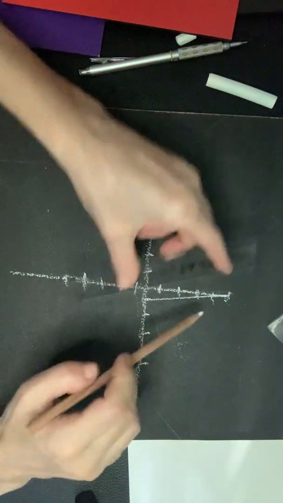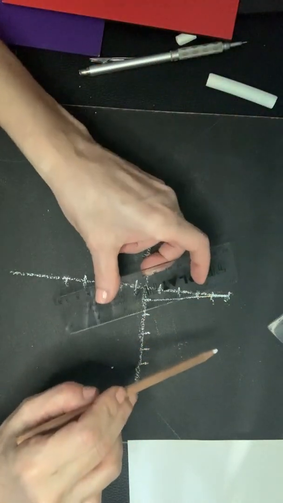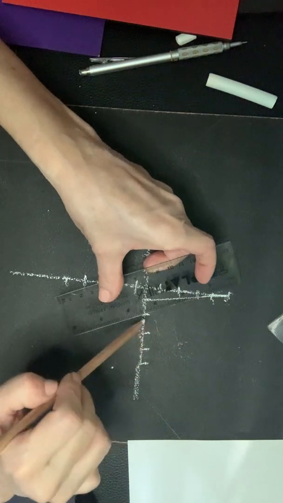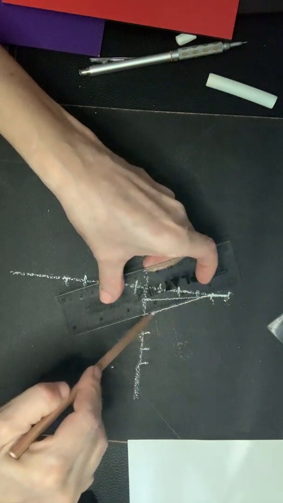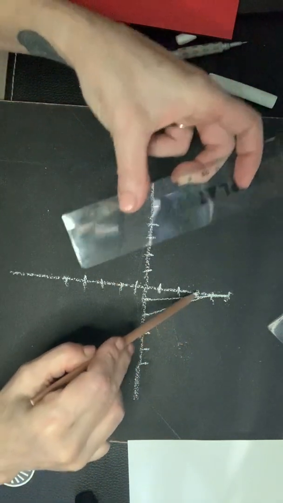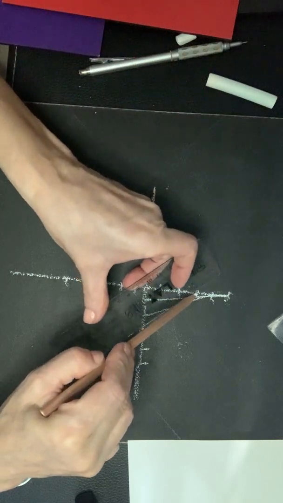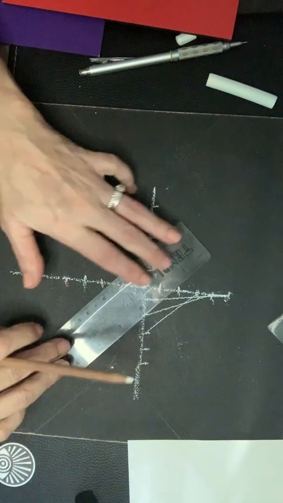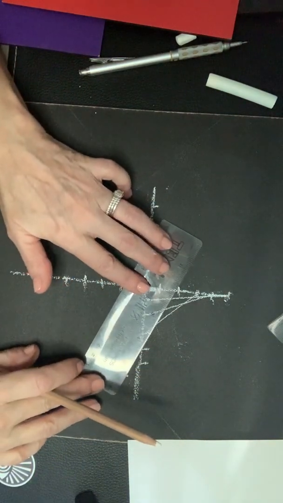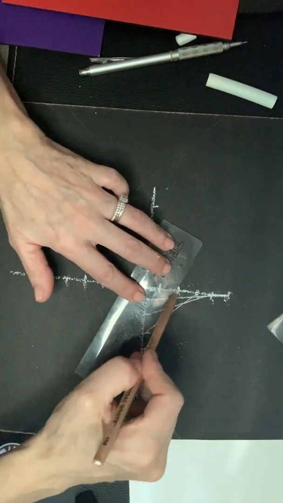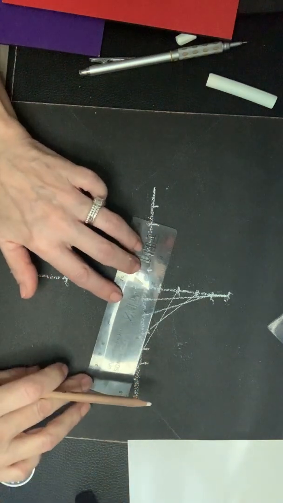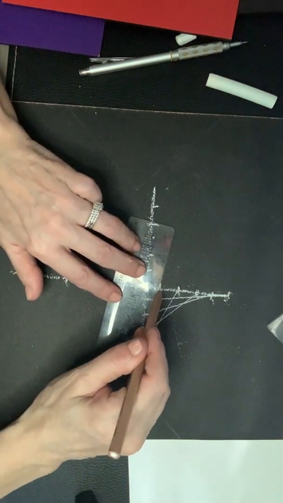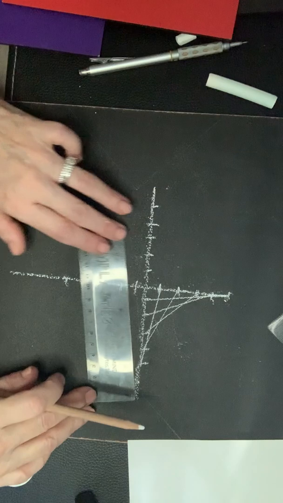I move it over to the second dot and I connect it to the second dot on this line. I go to the third dot and I connect it to the third dot on this line. And I just keep going. The first one is the hardest because you have to think about where you're connecting it to. Once you connect it, you just keep moving and it becomes really easy.